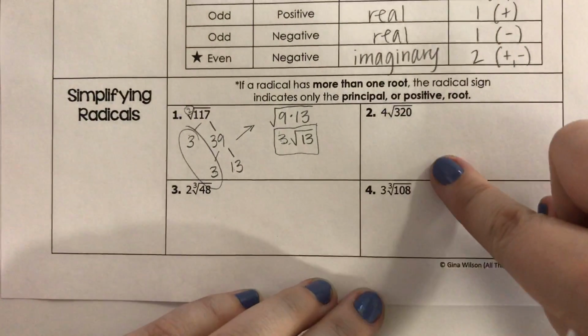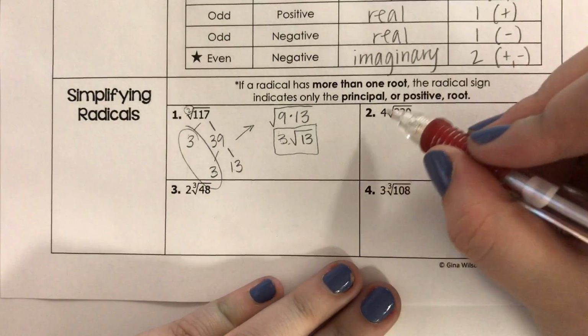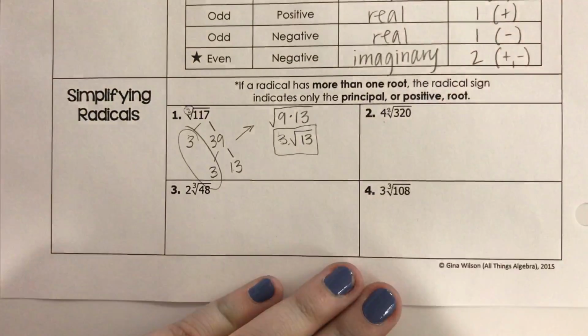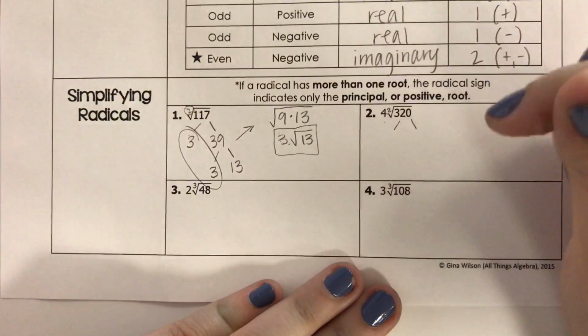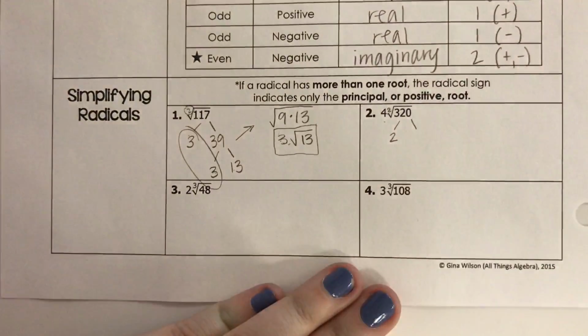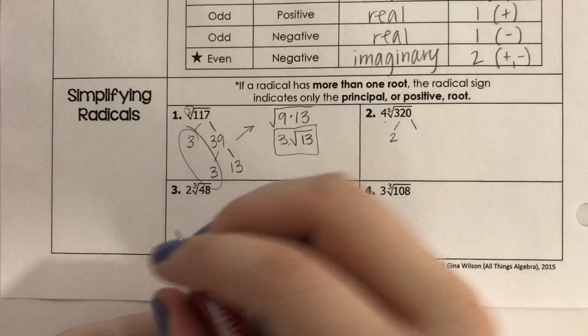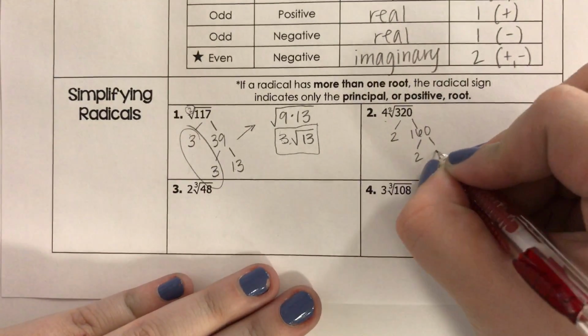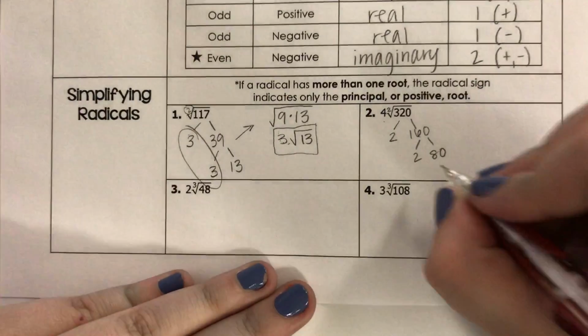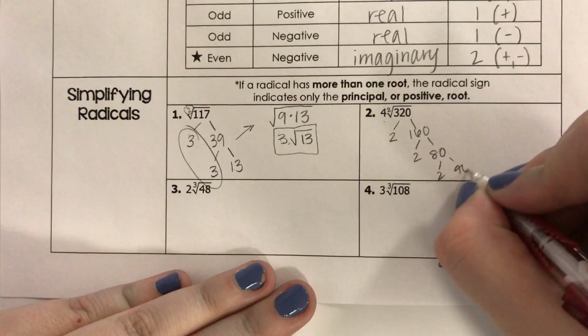So let's do number 2, so you can see it a little bit better. 4 times the square root of 320. Okay, I'm looking for primes here, so I'm going to divide by 2. 320 divided by 2 is 160. 160 divided by 2 is 80. 80 divided by 2 is 40.